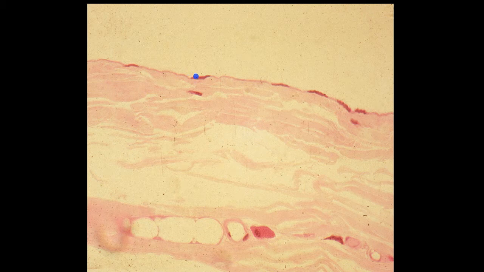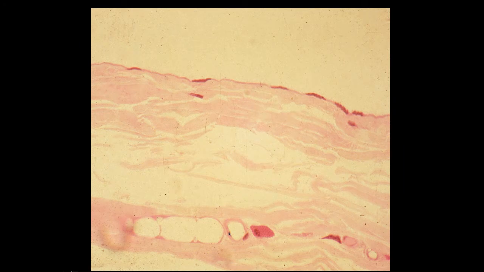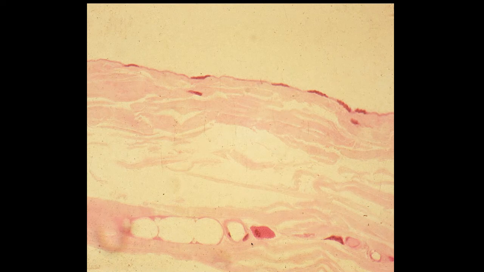mesothelium. You can also note a simple squamous epithelium that lines blood vessels. You can see that here, and you can see a little bit of it here and here. When the simple squamous epithelium lines blood vessels, we give that the name endothelium. Near these little capillaries, you can also observe some connective tissue cells. So there's probably a fibroblast here, and this is probably a mast cell.